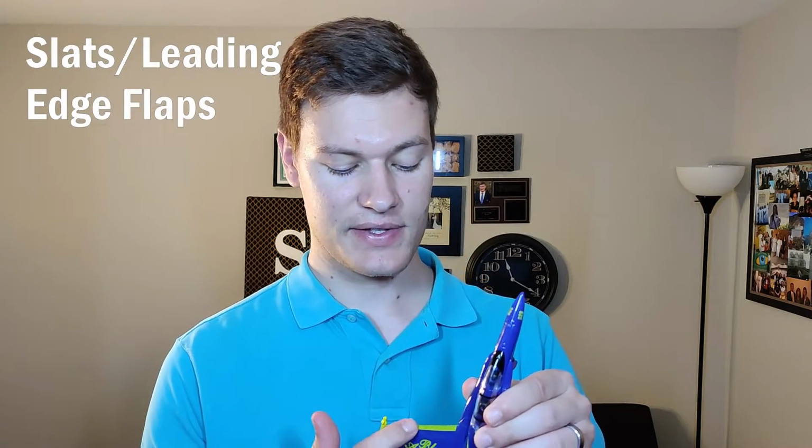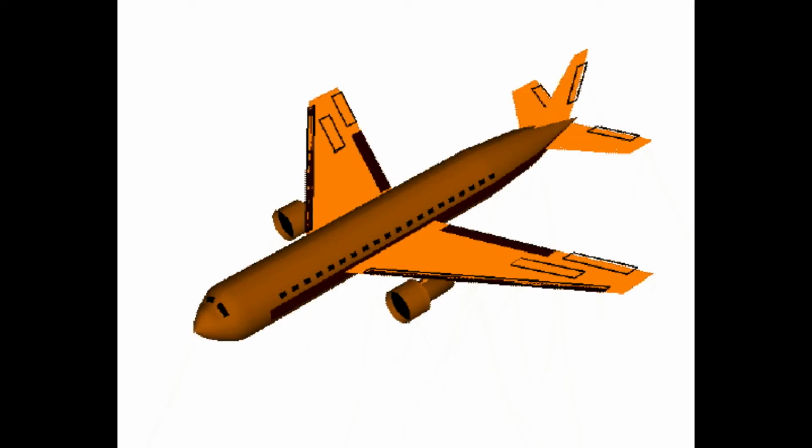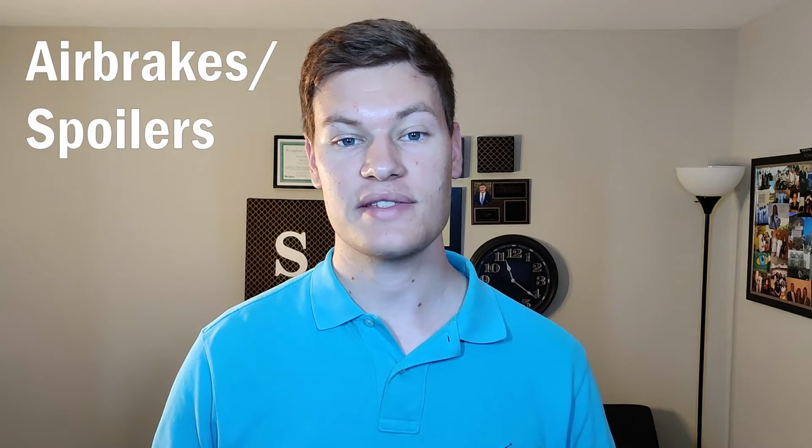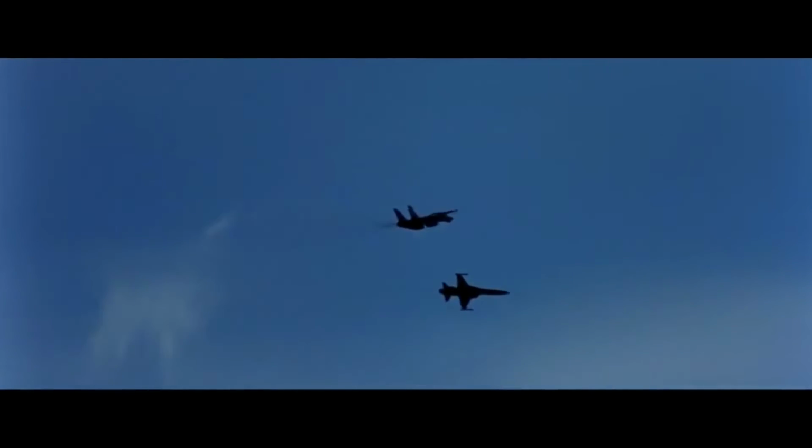Another control surface that is meant to increase the lift generation of an aircraft are known as slats, or leading edge flaps, because they're on the front of the wing. These slats extend out of the wing and downward. The last secondary surface I'm going to explain are known as air brakes or spoilers. You may recall Maverick saying, "I'm gonna hit the brakes, he'll fly right by." Do airplanes have brakes? Well, kind of. They have air brakes or spoilers.